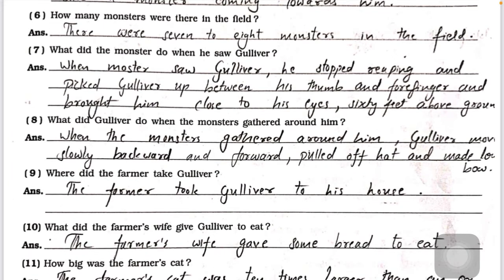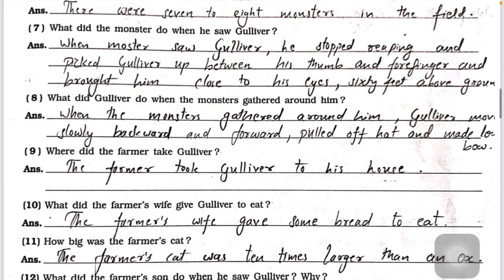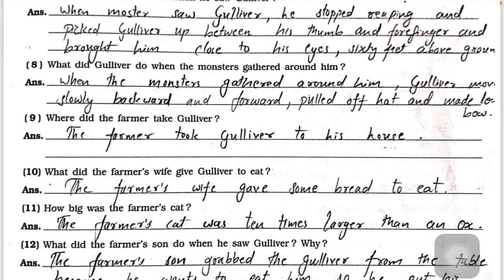Now what did the monster do when he saw Gulliver? So when the monster saw Gulliver, he stopped reaping and picked Gulliver up between his thumb and forefinger and brought him close to his eyes, 60 feet above the ground. Now eighth one. What did Gulliver do when the monsters gathered around him? So when the monsters gathered around him, Gulliver moved slowly backward and forward, pulled off his hat and made a low bow.